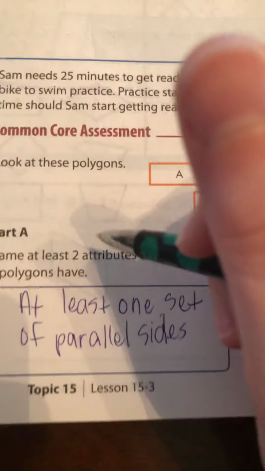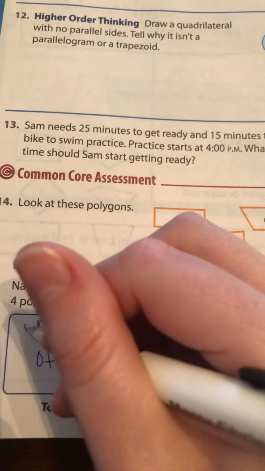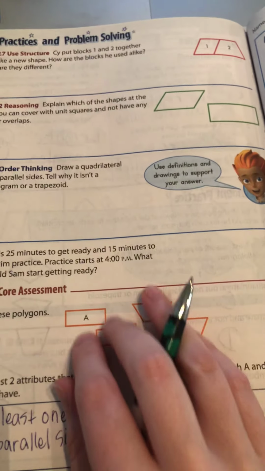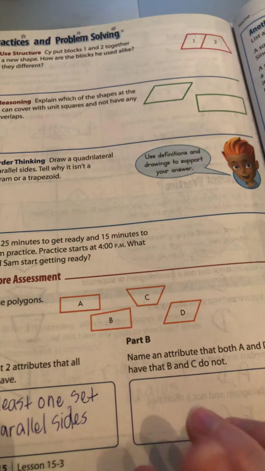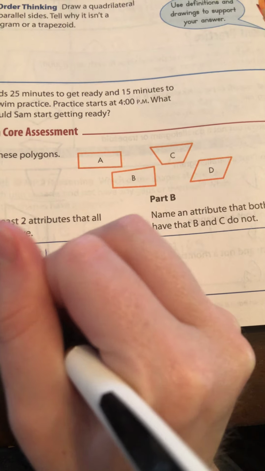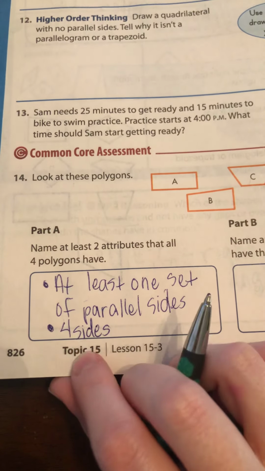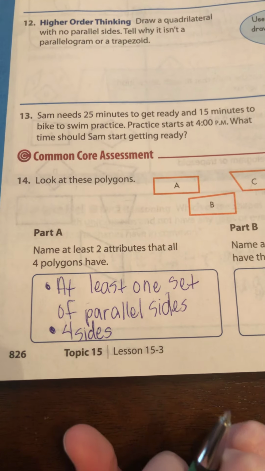And I have to follow my directions. It says two attributes. So this is number one. I'm going to separate it with bullets. And they all have four sides. And that is an attribute that makes it a quadrilateral. There you go. At least one set of parallel sides and four sides.